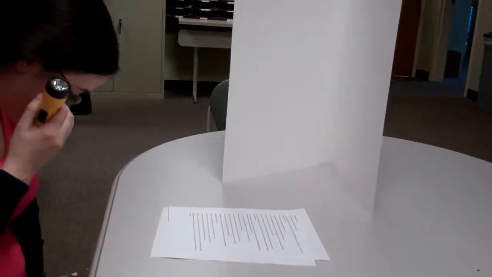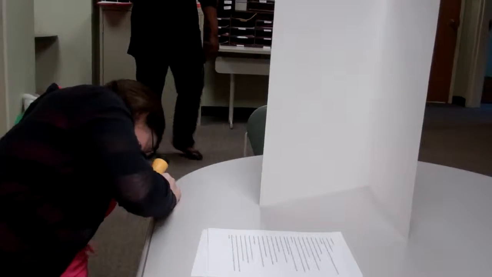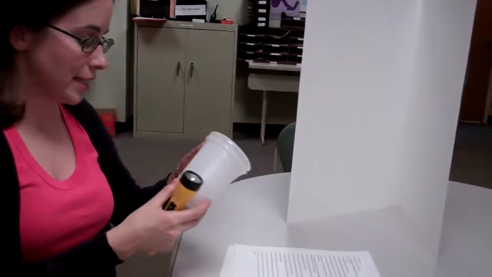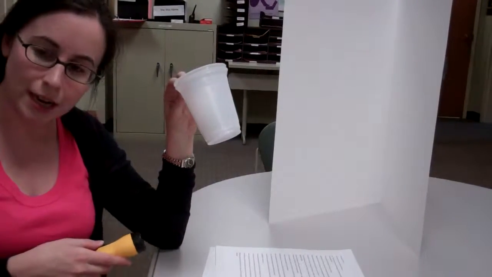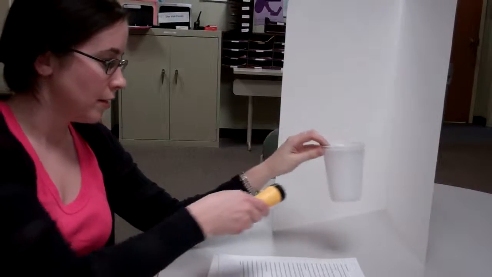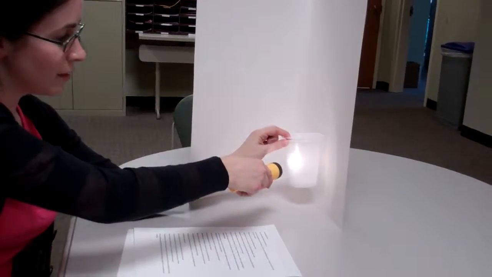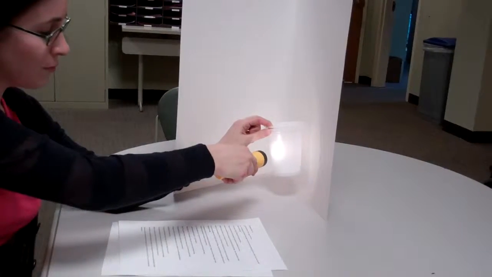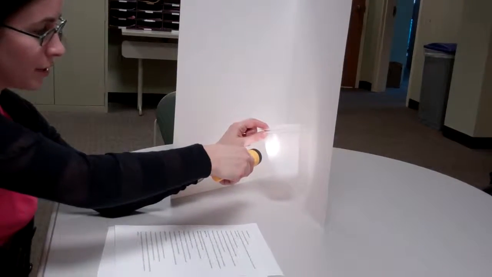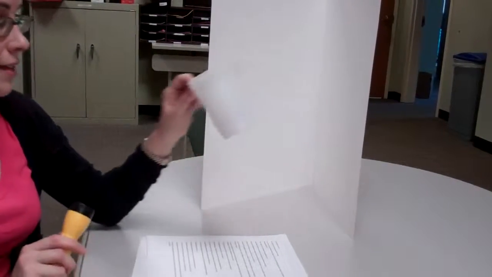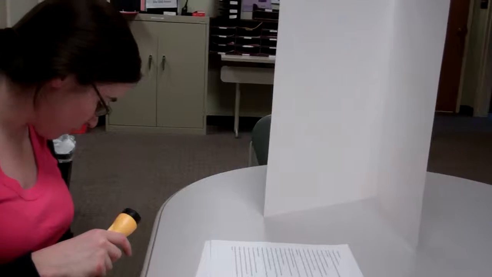Okay, let's see what else we tested. Oh, and we tested something that I think I dropped. I did. So, we tested the plastic cup. And what happened with the plastic cup? It was a light shadow. Let's double check, if you remember. Oh, you're right. It's lighter than the Lego because this one's called translucent. Let's say that. Translucent. Translucent. And that means a little bit of light gets through.